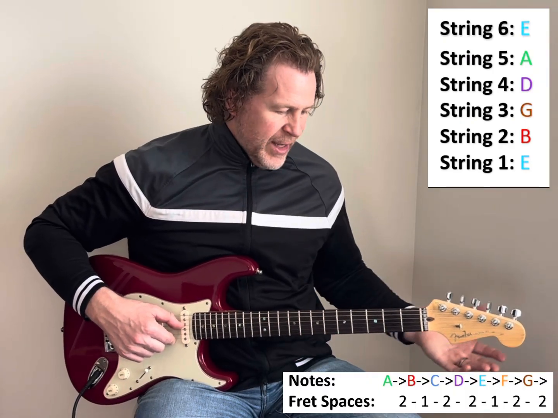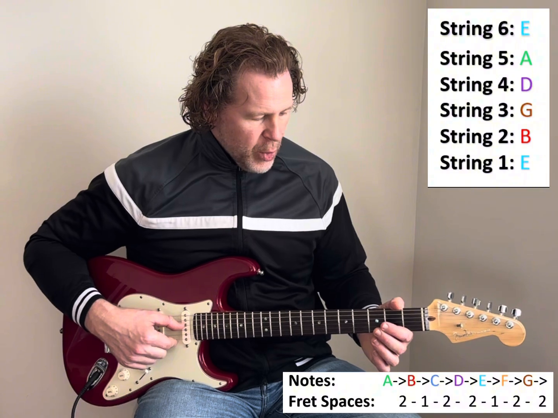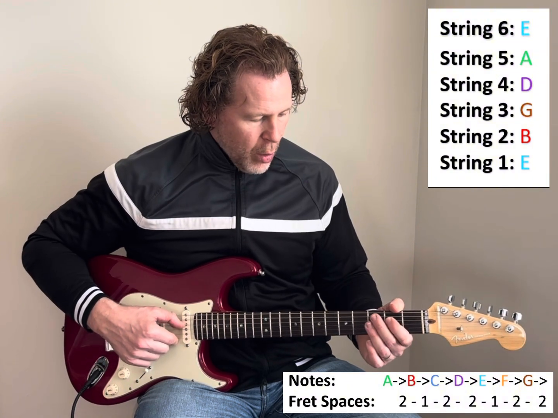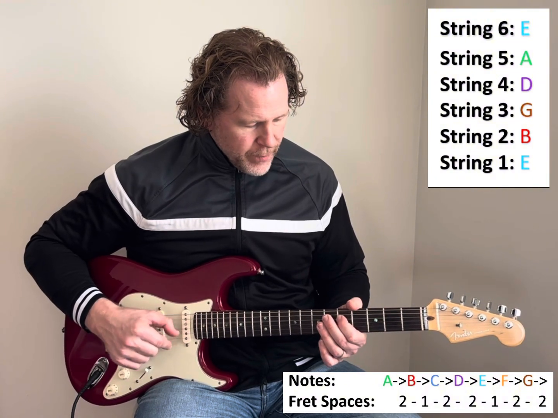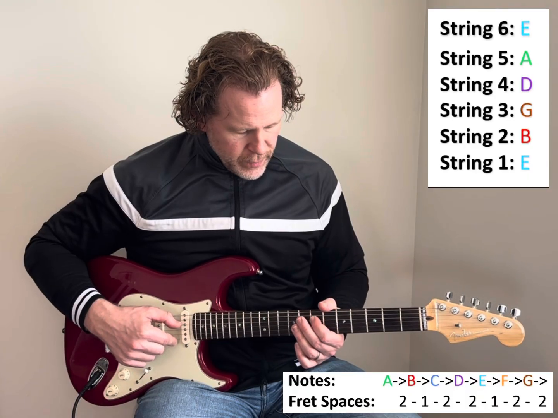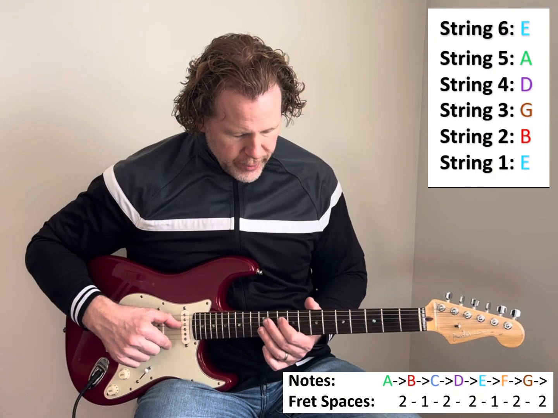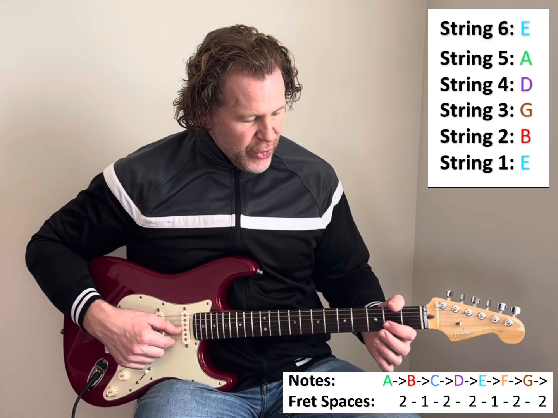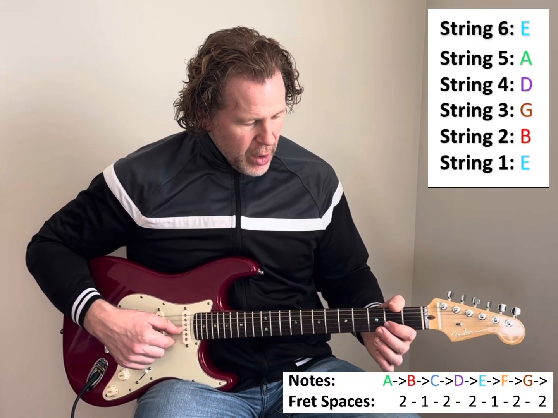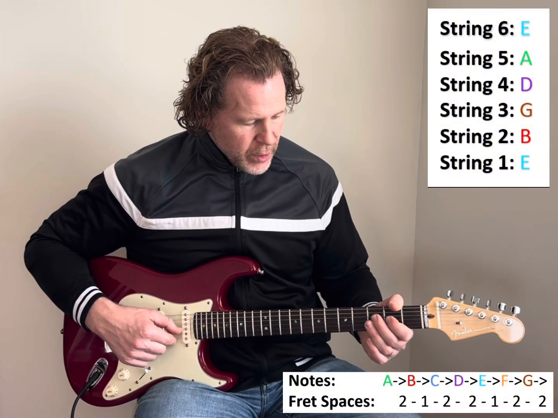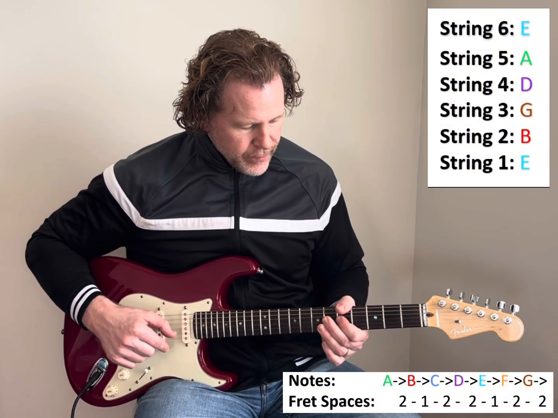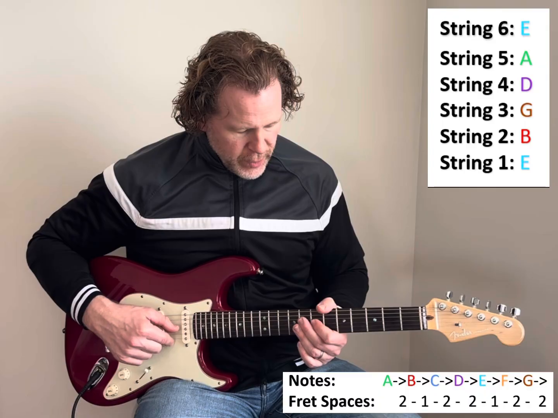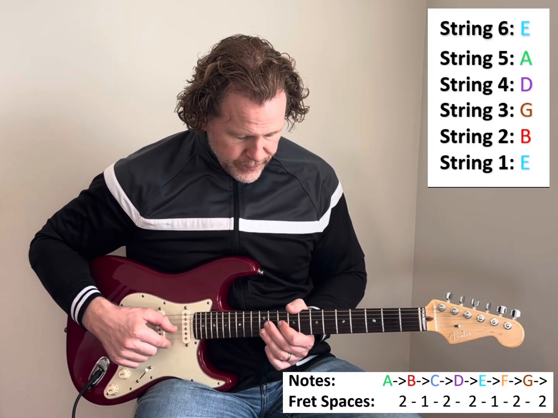Then the D string, the 4th string, it would be a 2, a 1, a 2, a 2, a 2, a 1, a 2. And the G string, your 3rd string, would be a 2, 2, a 1, a 2, 2, a 1, and a 2.